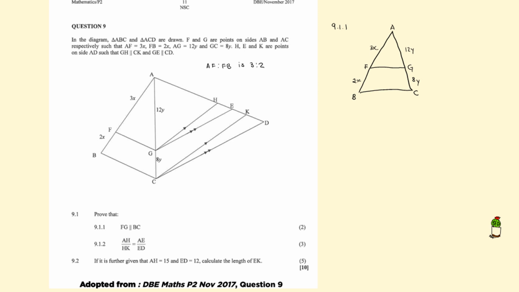Let's first see what is the ratio AF to FB. AF to FB is 3x to 2x, right? The x's will cancel each other out, leaving you with the ratio 3 to 2.